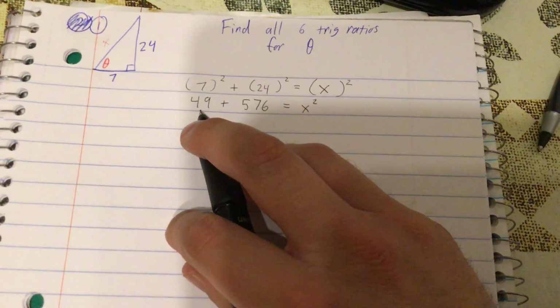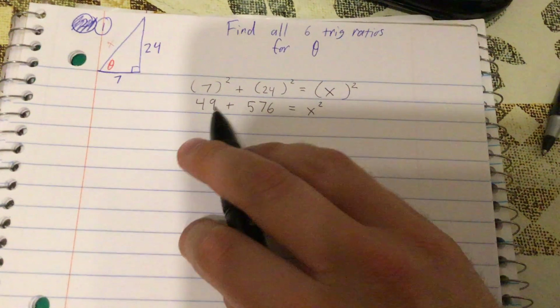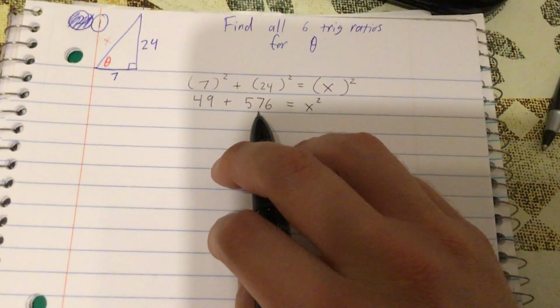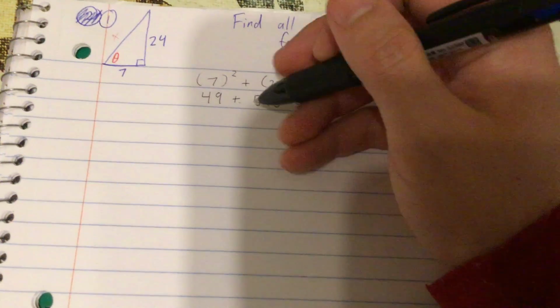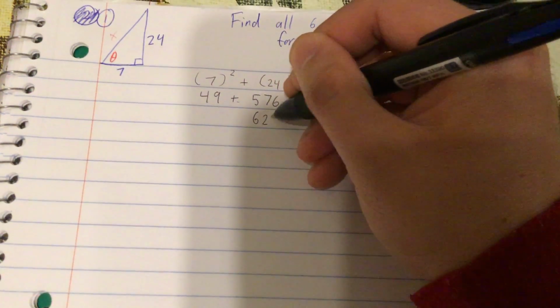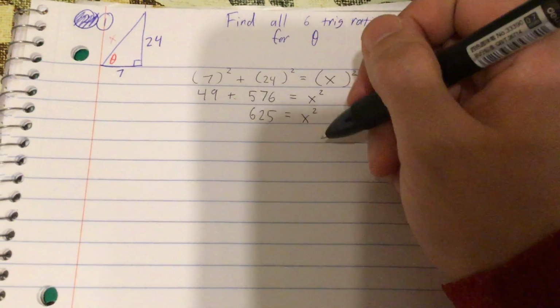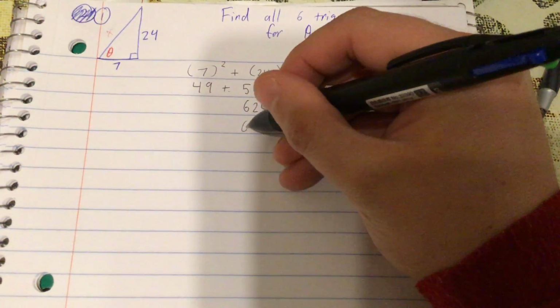I'm just going to round up to 50. Okay, 50 plus 576 is 626. I'm going to subtract 1, that's 625. So 625 is equal to x squared. And now I'm going to square root both sides.